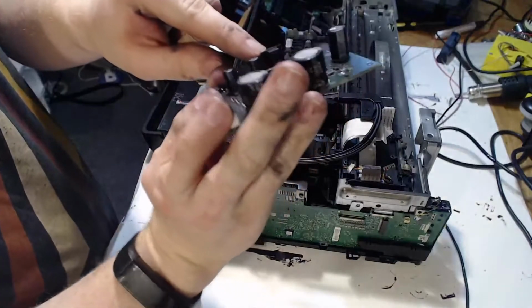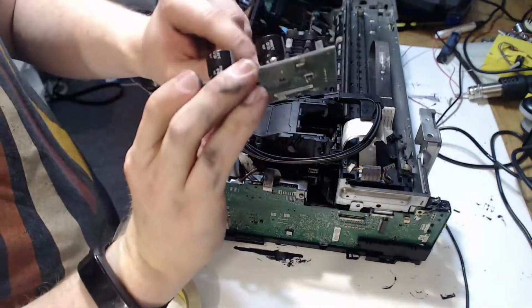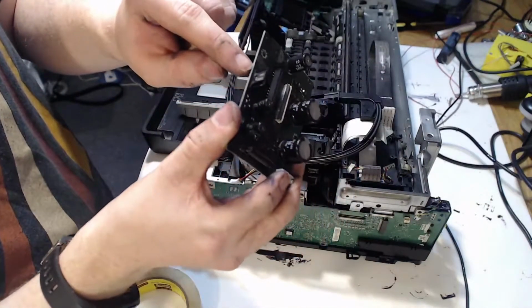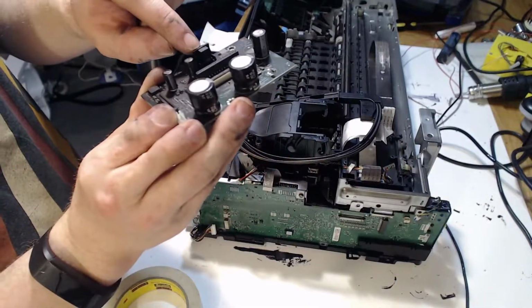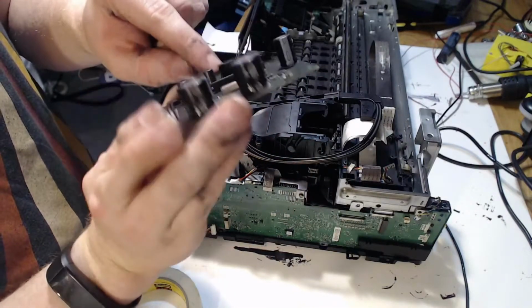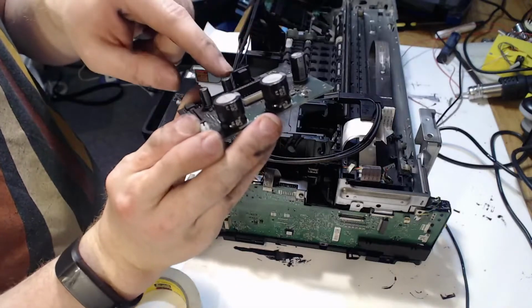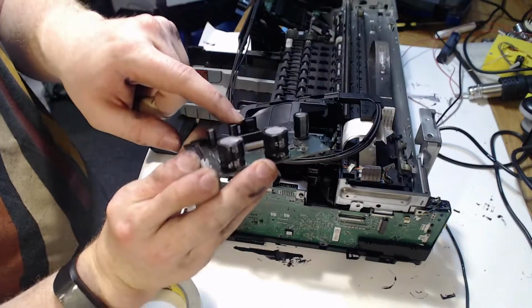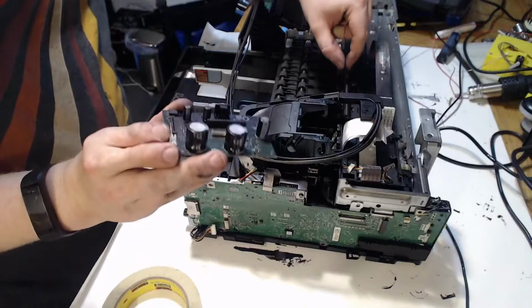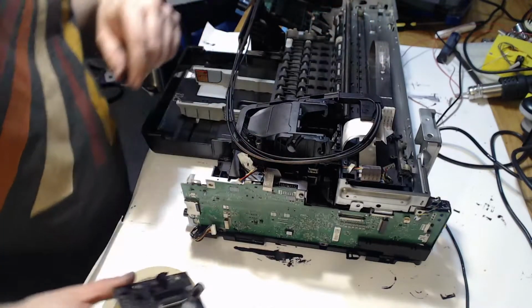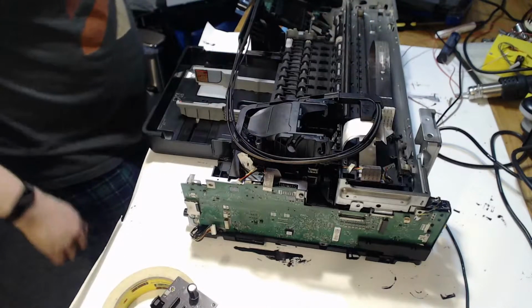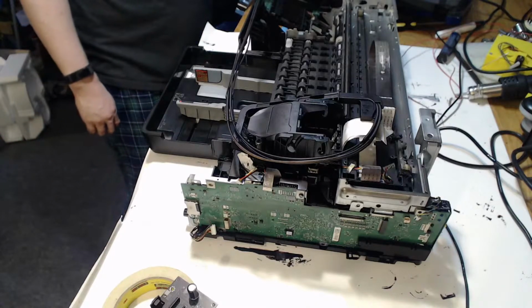See this guy right here? It looks like it has one section for sending out a photo signal, probably just an LED, and another one for receiving it. And this band here has lines on it, extremely thin. I am going to destroy the focus once again.